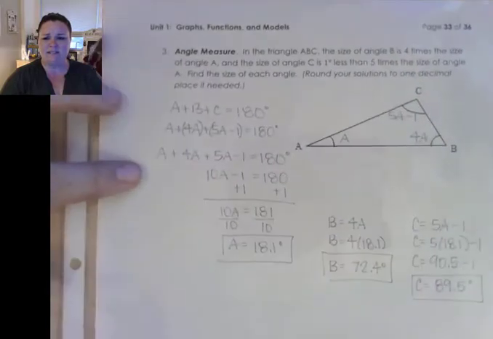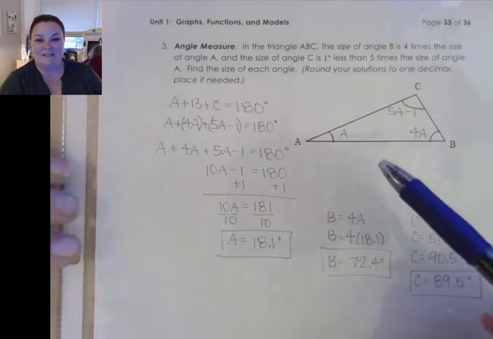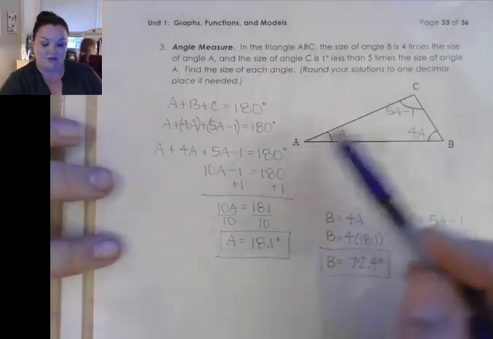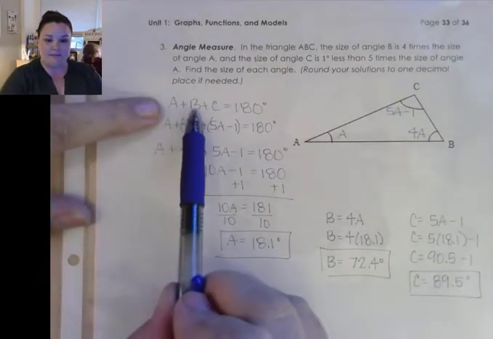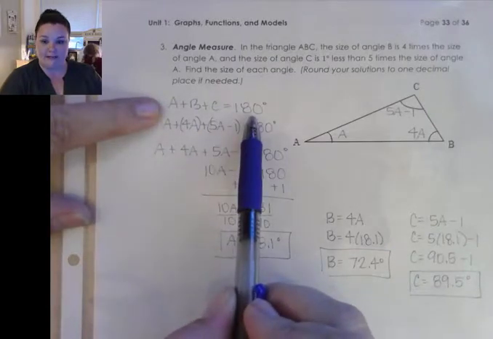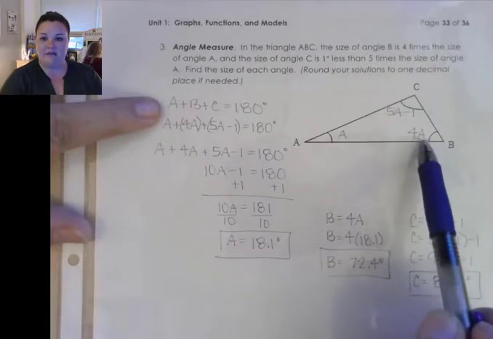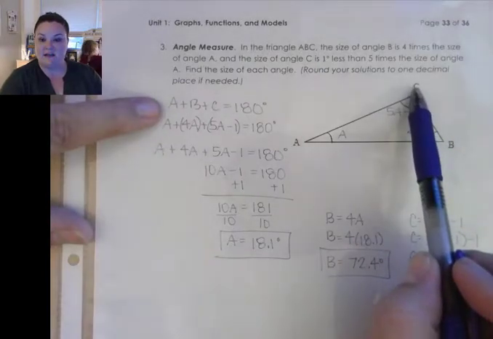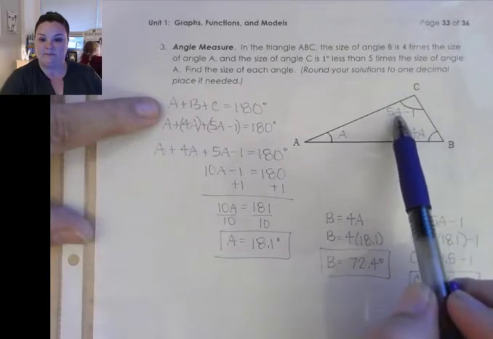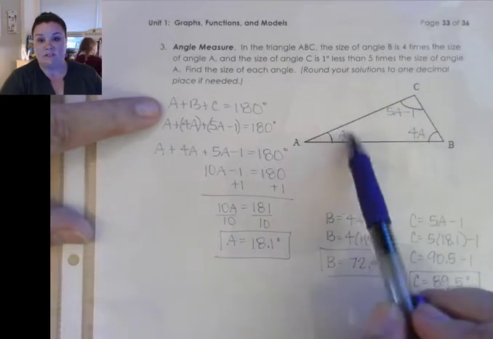Number 3 was about angle measures, okay? And I forgot to type it on here. Okay, so you might have missed a crucial bit of information, which is that the angle measures of any triangle when added together equal 180. Excuse me, so that means if we do A plus B plus C, it should equal 180, right? It told us that the angle of measure B was 4 times the angle of A, so we could write that angle as 4A. And then it told us that the angle of C is 1 less than 5 times the size of angle A. So we can write C as 5A minus 1. And then A, we're just going to leave as A.